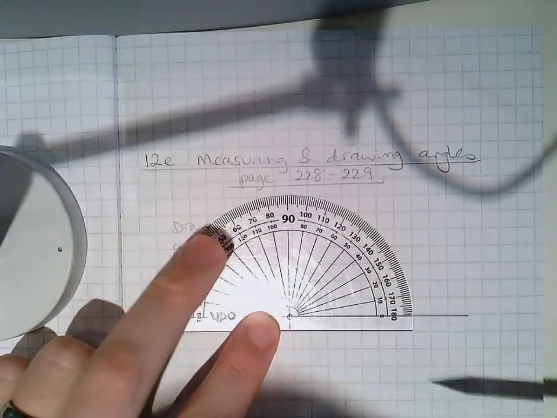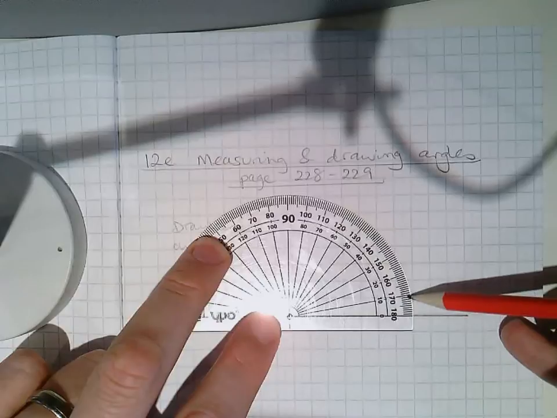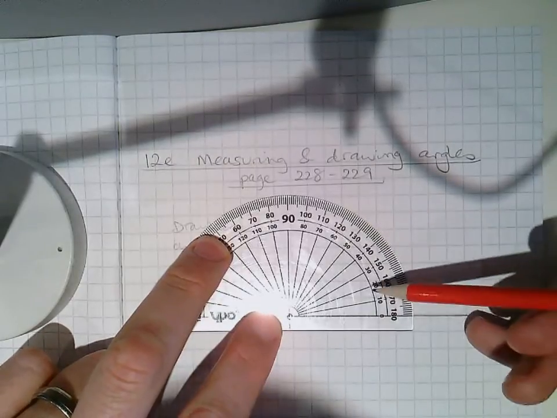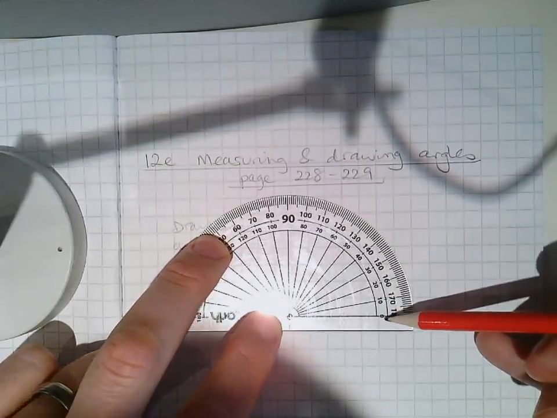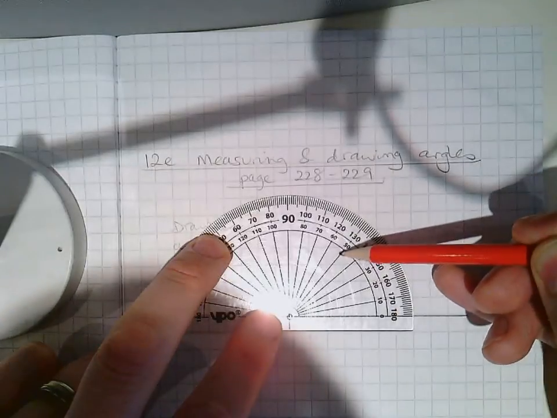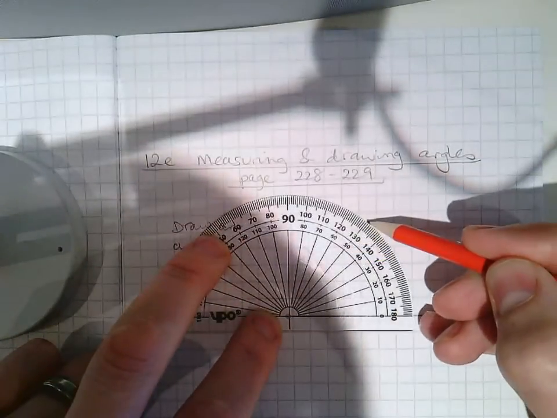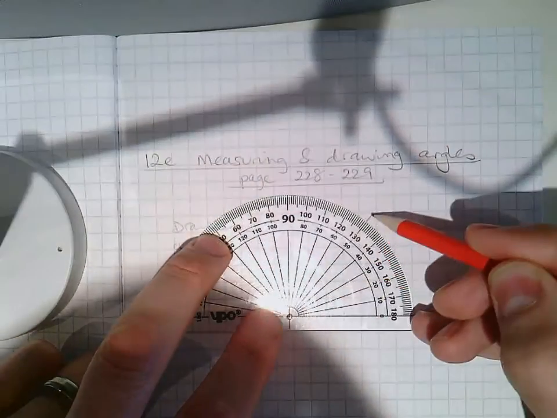Now I'm going to measure 50 degrees. If I go on the outside, the numbers are not going up, they're not increasing. So I need to use the inside numbers there. You can see it goes 10, 20, 30, 40, 50, and I put a little mark where it is at 50, just there in line.